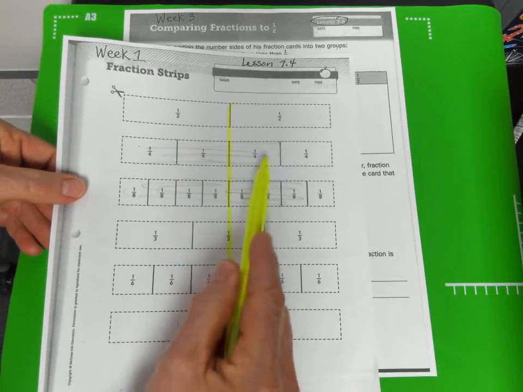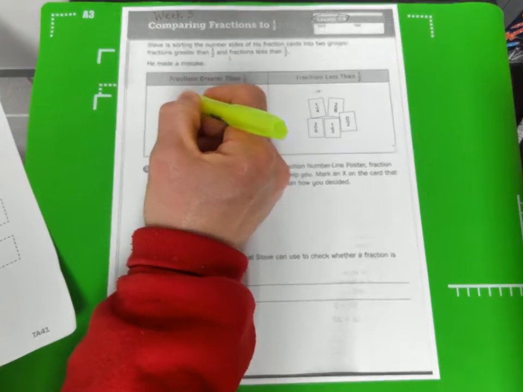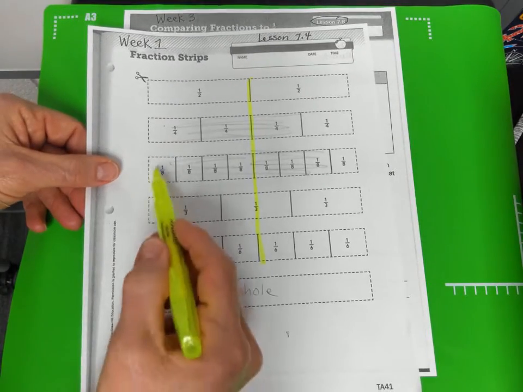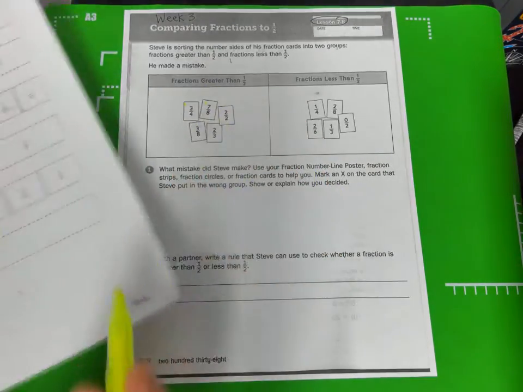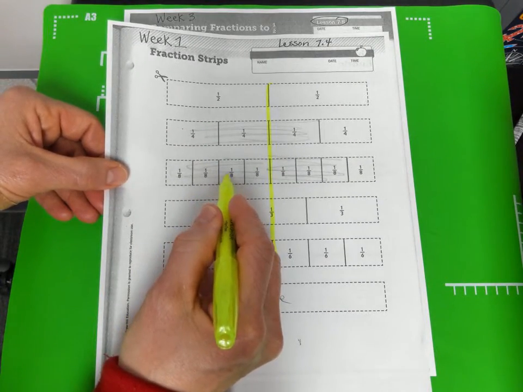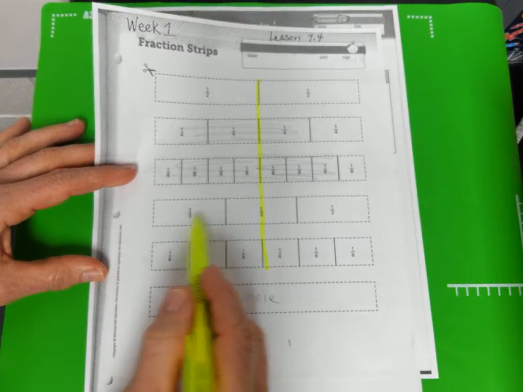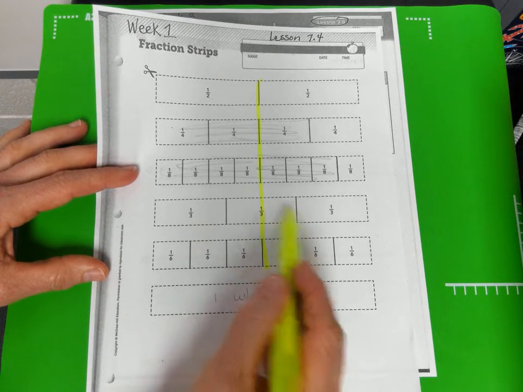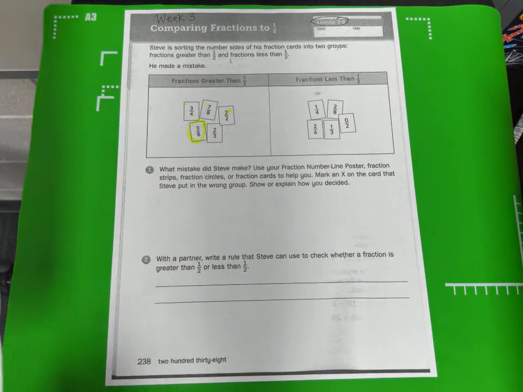3/4, 1, 2, 3/4. Is that greater than a half? You got it, yes. So that one stays. So let's just put a little mark that it stays. 7/8. 1, 2, 3, 4, 5, 6, 7. 7/8 is greater than half. That one stays. 2/2, which is 1 whole. That one stays. 3/8. 1, 2, 3. Uh-oh. That's not greater. That is less than a half. And 2/3. Here's 2/3. 1, 2. It ends up way over here, and half is right here. So it is greater.